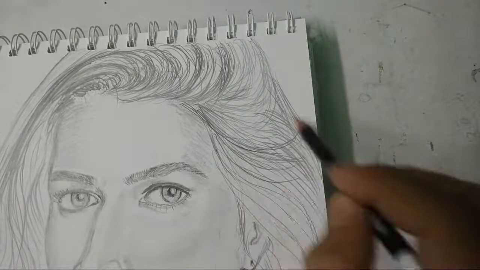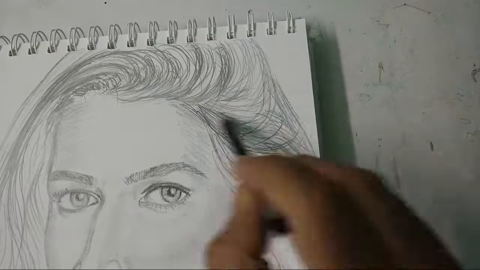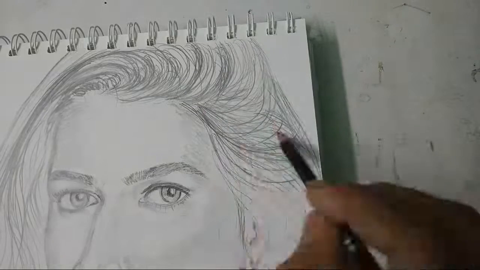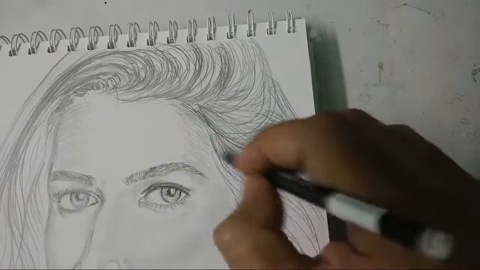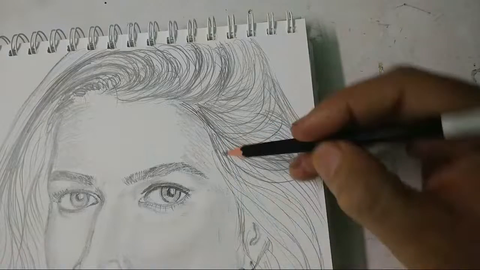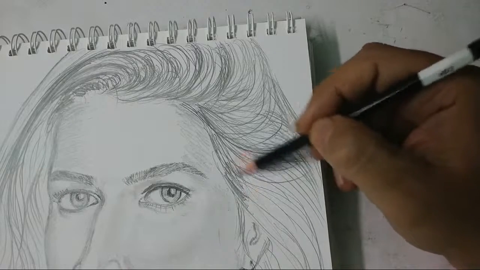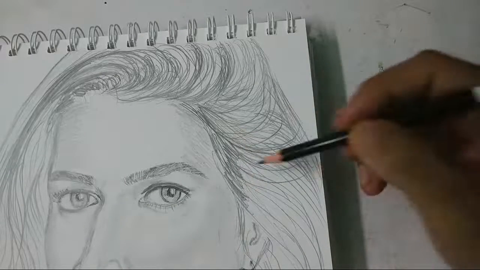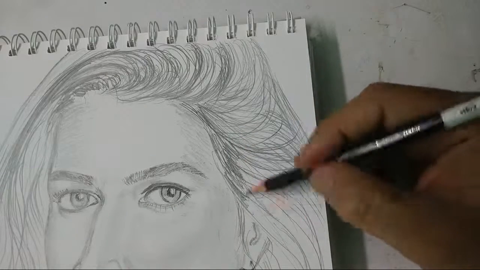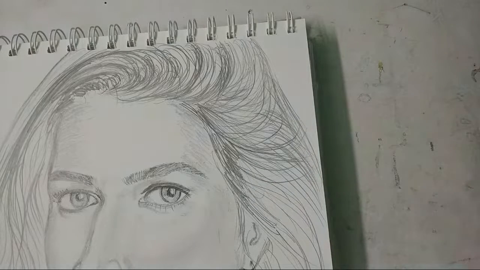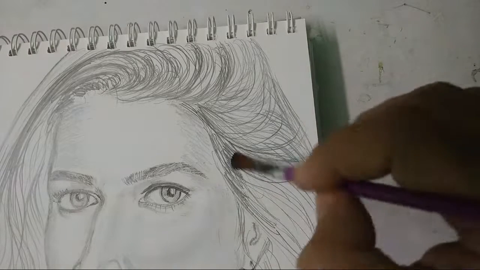So some of the hair are going on this side, they are coming straight, and some are going down, and there is a darkness in the hair which is starting from the inner side. After you have done this, then you will merge and mix. So I am using the brush again.